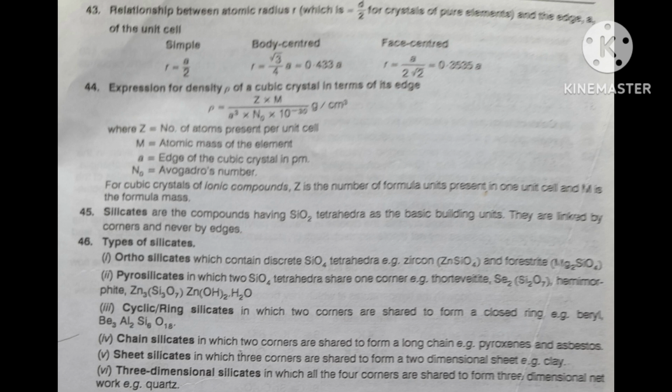Then total mass you have written upside, total volume down. Then rho, that is the density, is equal to mass by volume. Then its unit is gram per cubic centimeter, correct? Then this is the density. This formula is very important, and you remember what I told you in that way.